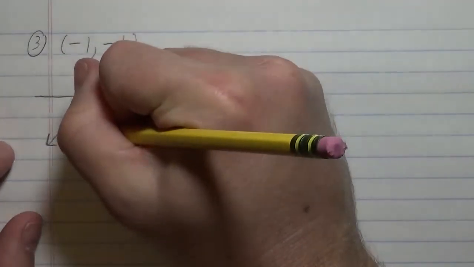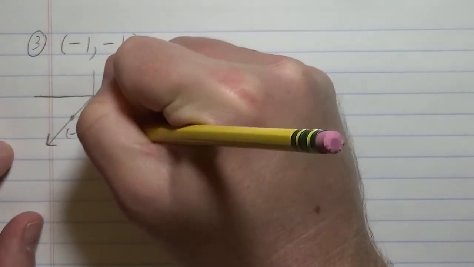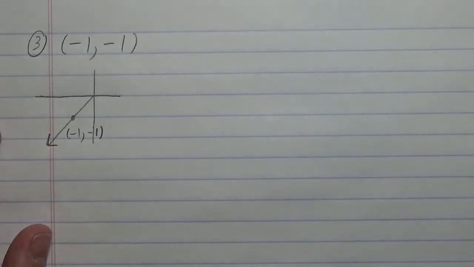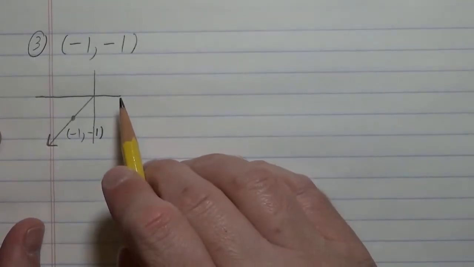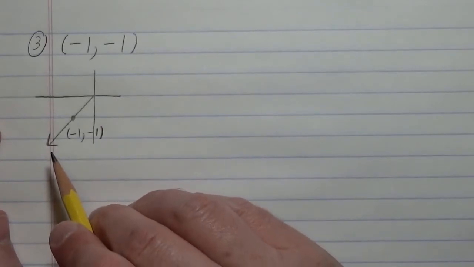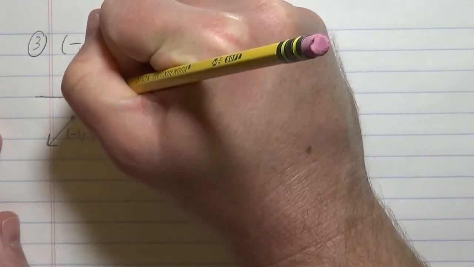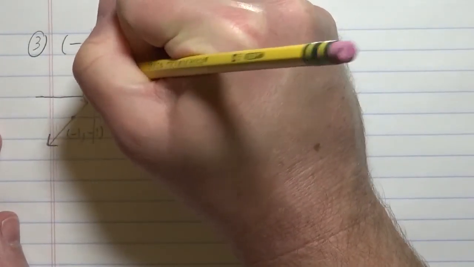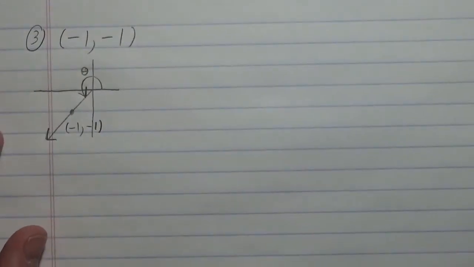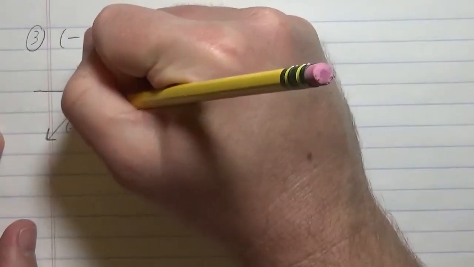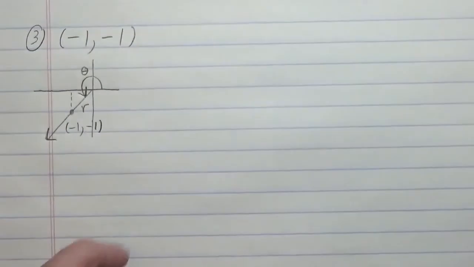This can represent -1, -1. Be very careful with these pictures. This is initial side, and this is terminal side. The rotation is very large compared to what we've seen before. Call it theta. We don't know it, nor are we going to find it. We are, however, able to visualize a triangle right there. This r is the distance from the point -1, -1 to origin.